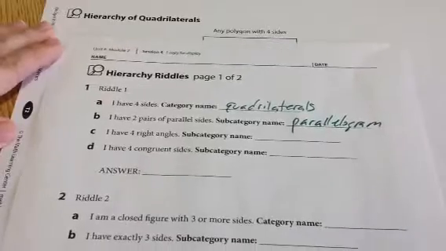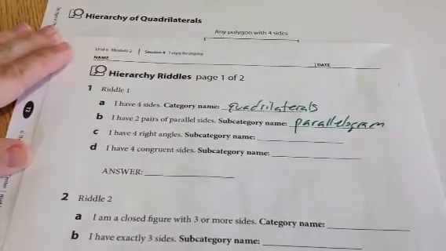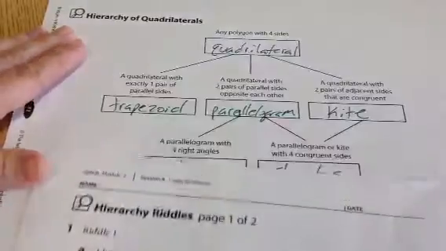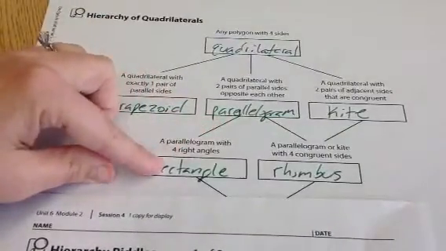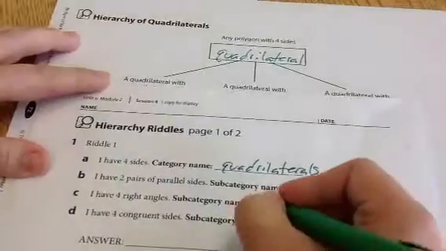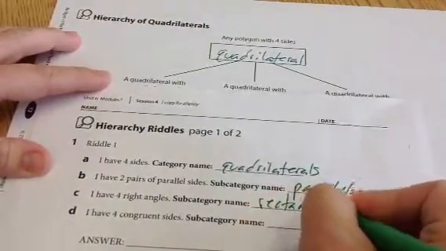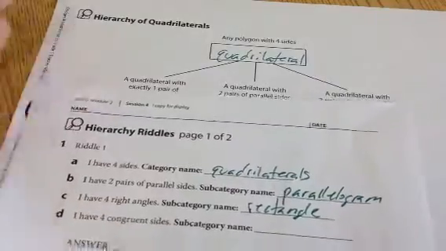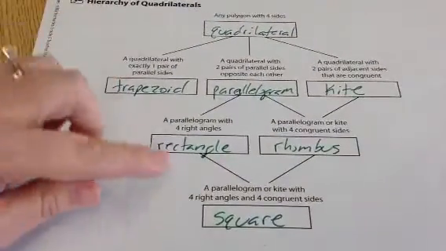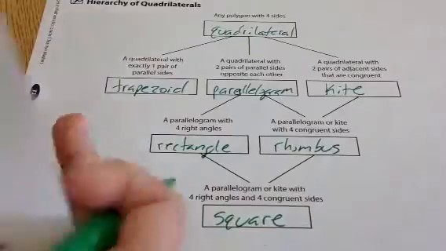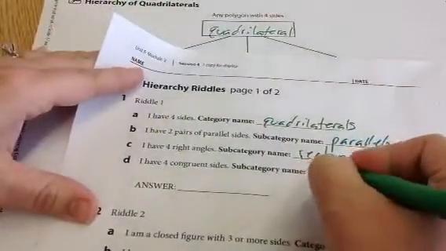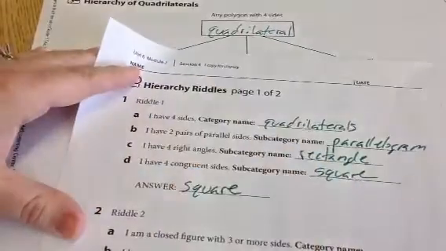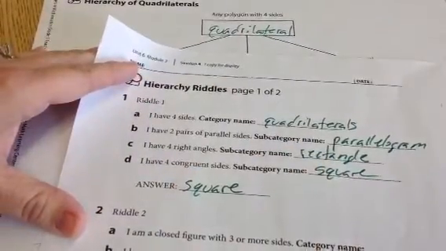Okay, our next clue is I have 4 right angles. If I have 4 right angles, that means I would come down here, so my next thing would be a rectangle. Then my last clue is I have 4 congruent sides. So if I have 4 congruent sides, then I'd come down 1 more, and then I must be a square. So my answer would be a square, that the shape they described must be a square.